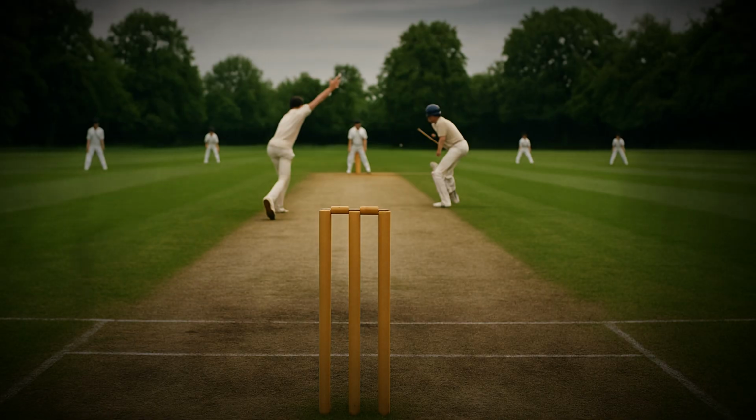The game is played on a large oval-shaped field with a rectangular 22-yard-long pitch at its centre, where most of the action unfolds. The primary objective of the game is for one team to score more runs than the other, while also dismissing the opposing team's batters within the rules of play. At its most fundamental level, cricket is a contest between batters, who aim to accumulate runs, and bowlers, who aim to dismiss those batters using a combination of speed, spin, accuracy, and tactical variations.